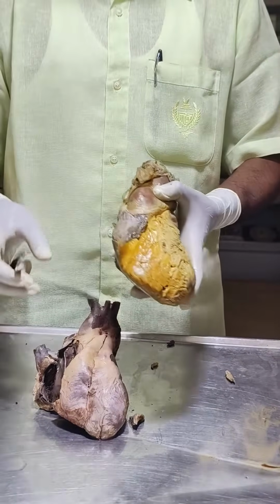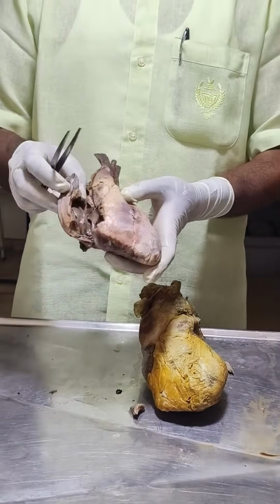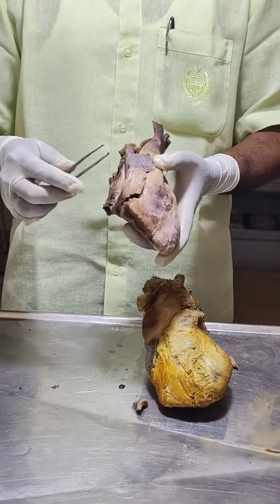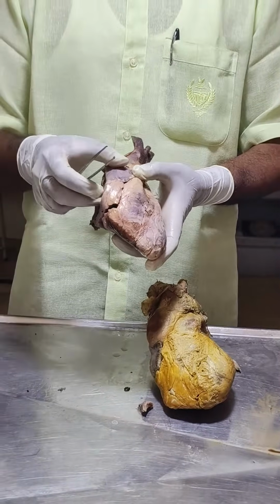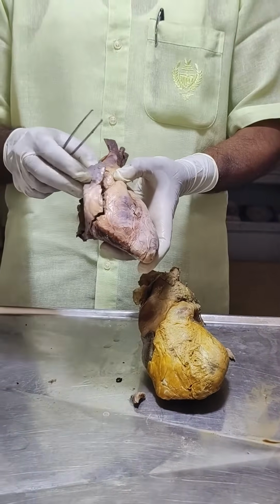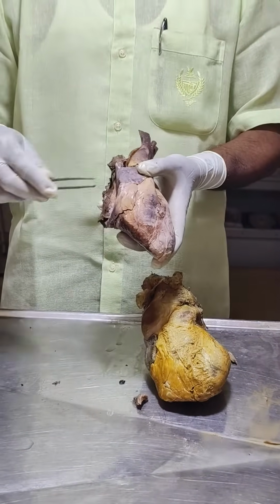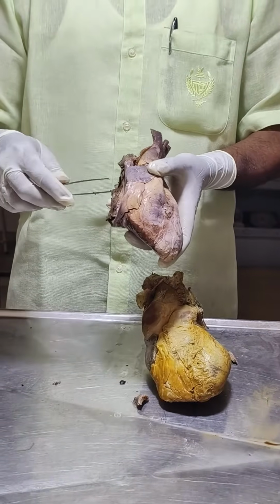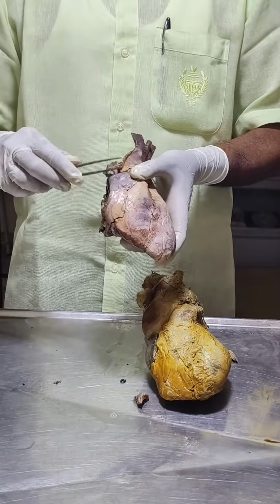Then I have told the detailed study of the internal and external structures of the right atrium, the right upper chamber.